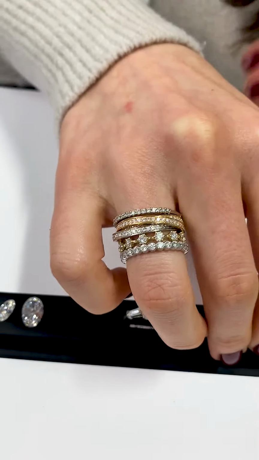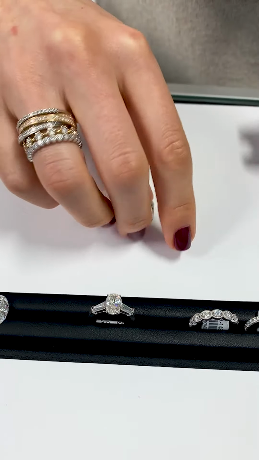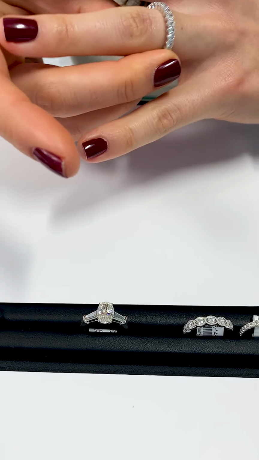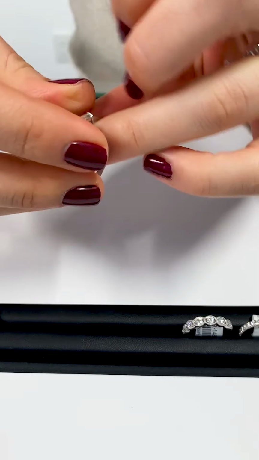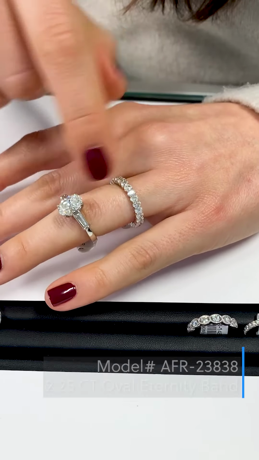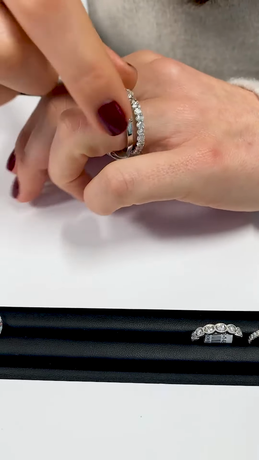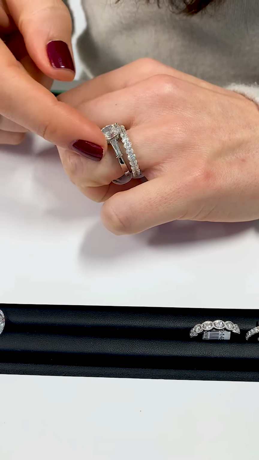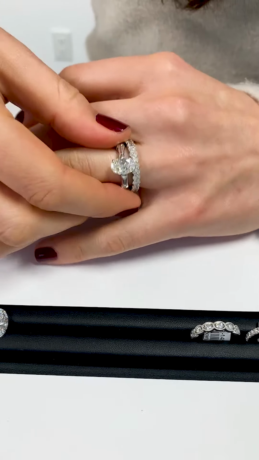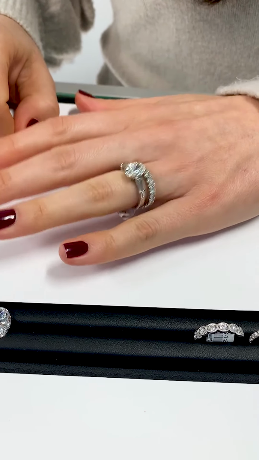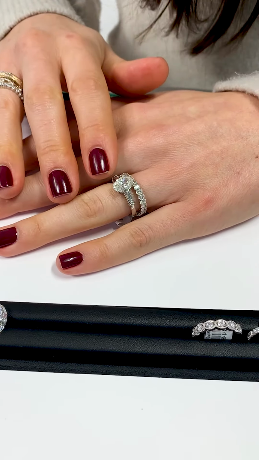I'm going to show you what one of the more petite oval bands looks like with this oval and baguette 3-stone ring. So this is the 2.25 carat one. And it's nice and sweet and simple, and this one actually doesn't allow for a wedding band to sit flush. Almost all of ours do, but just to see what the oval diamond band looks like with the 3-stone ring, that one's really nice. Doesn't overpower the engagement ring.